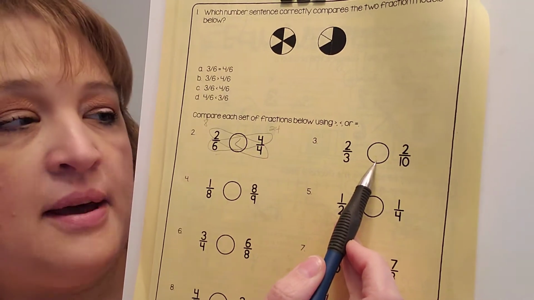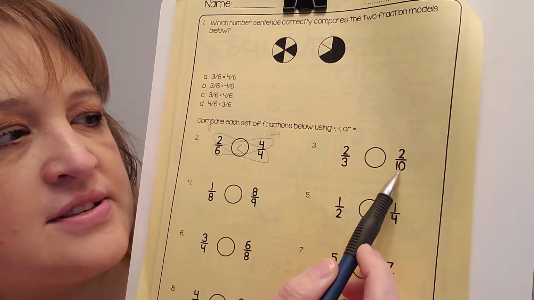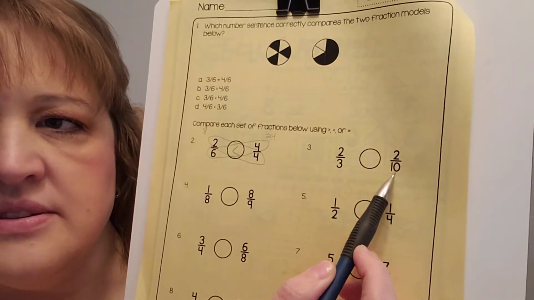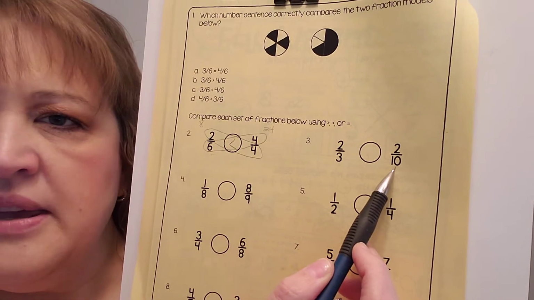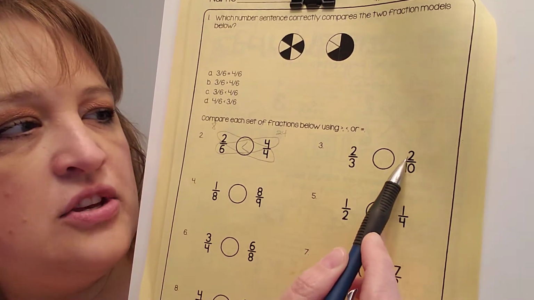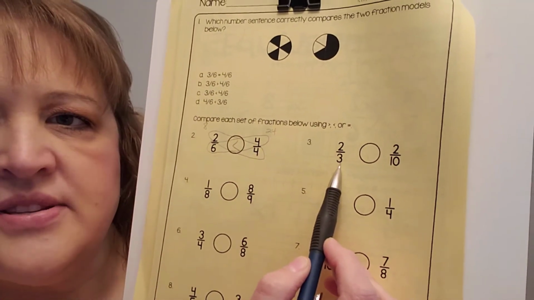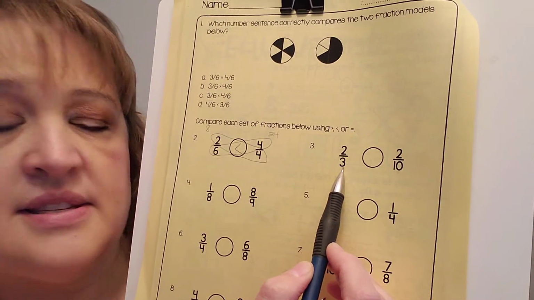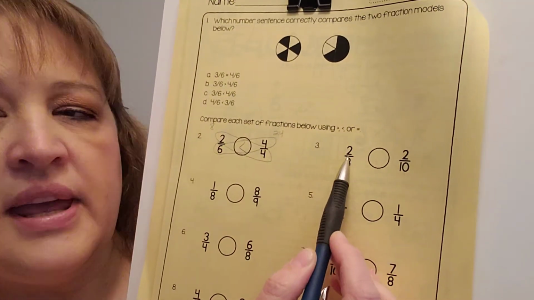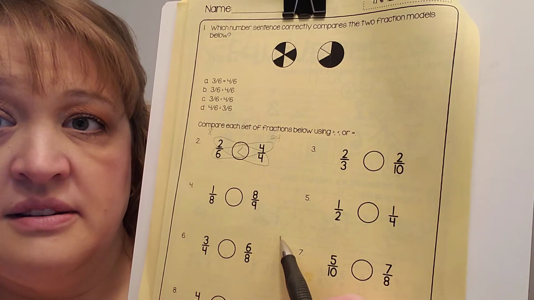This one, you might not be able to compare it in your mind, but I want you to think about a circle split into 10 pieces. Would those pieces be big or little? They'd be pretty little. You get 2 of them. Okay, now let's think about a circle that's split into 3 pieces, and you get 2 of them. That's kind of a lot out of 3.